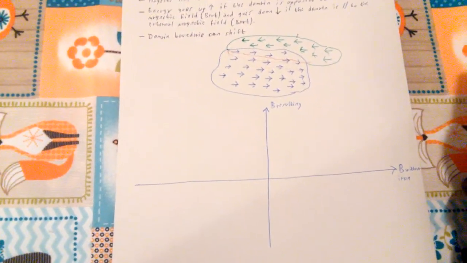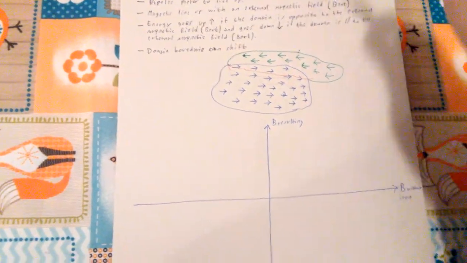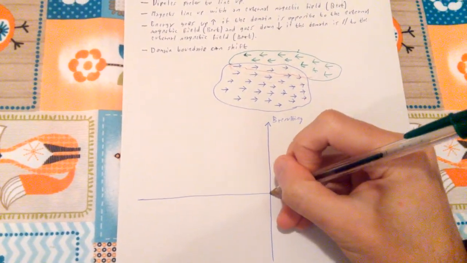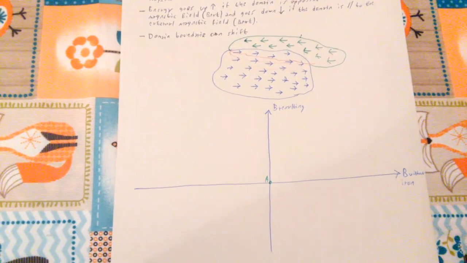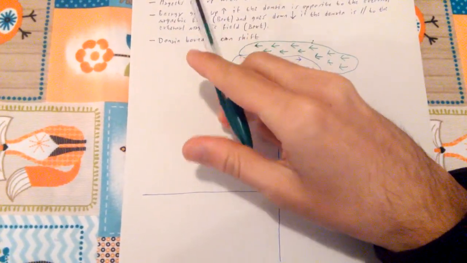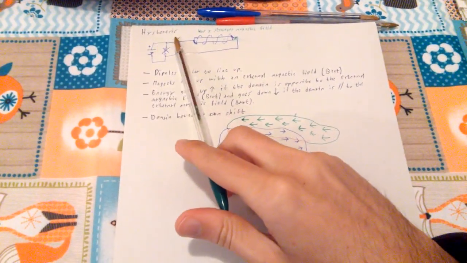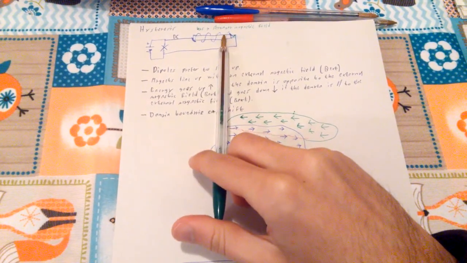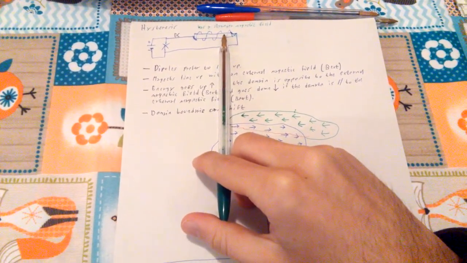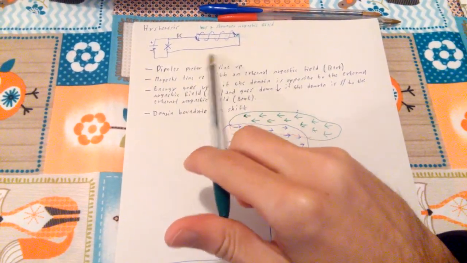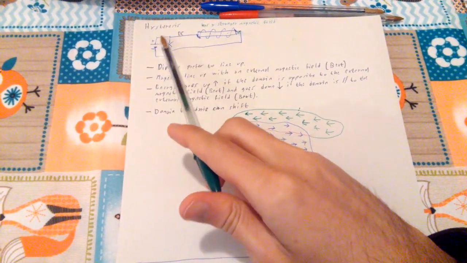Now what happens? Well, I suppose that we're gonna start from this point A, and we're gonna make current flow through this piece of iron. So the current is DC, flowing through here, going back to the power source.